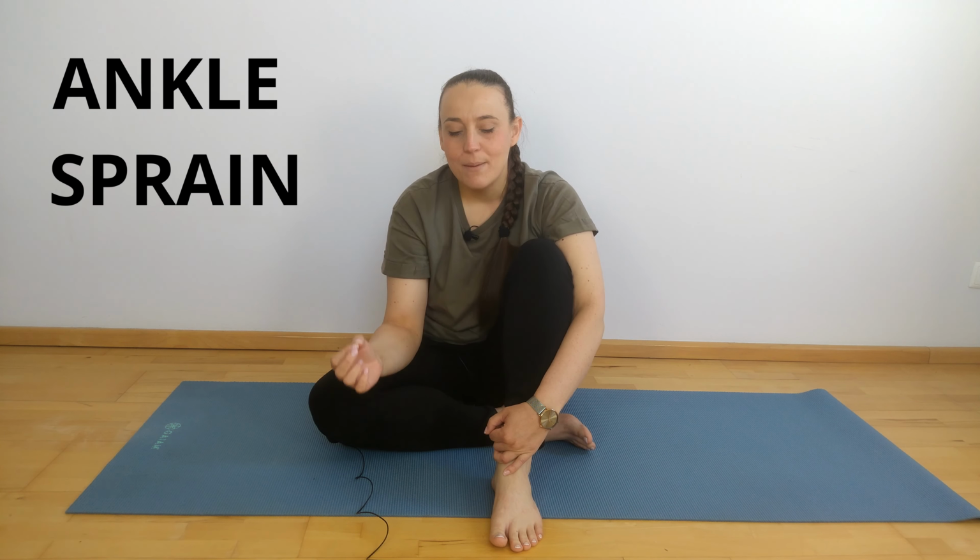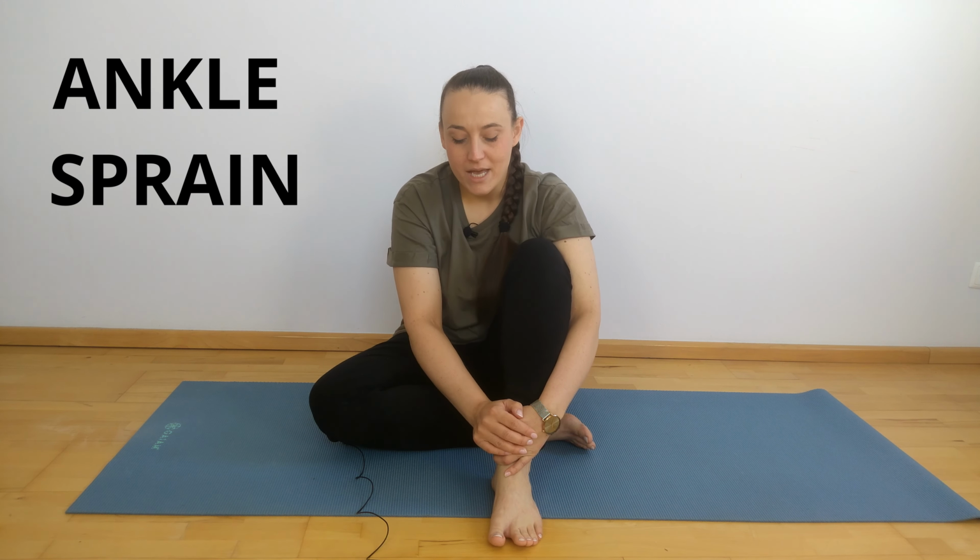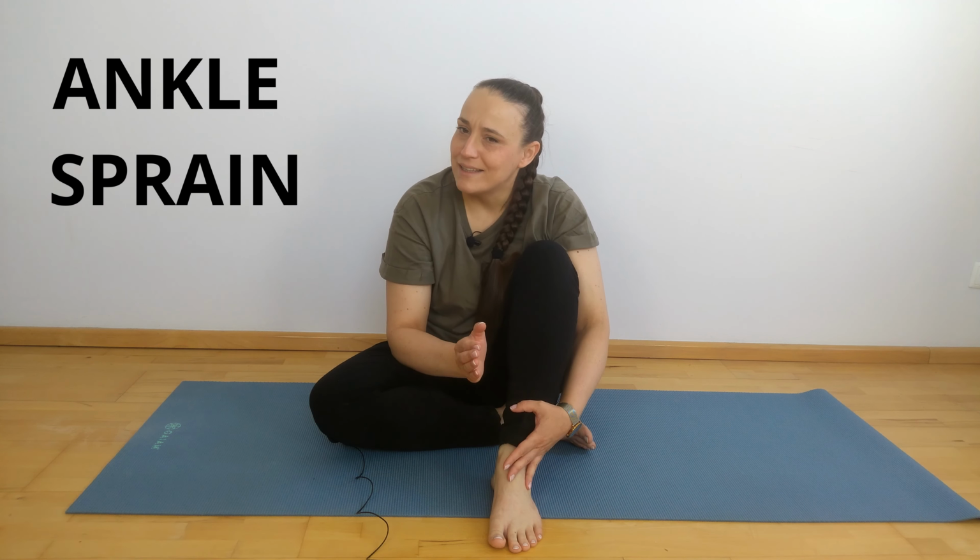Most patients finish their rehabilitation when they are able to walk without pain, which is a huge mistake because leaving our ankle joint at this stage increases the risk of re-injury in the future. In order to fully rehabilitate our ankle joint, we need to rebuild proprioception within the joint, and that requires a bit more advanced exercises than just walking. But let's start from the beginning.